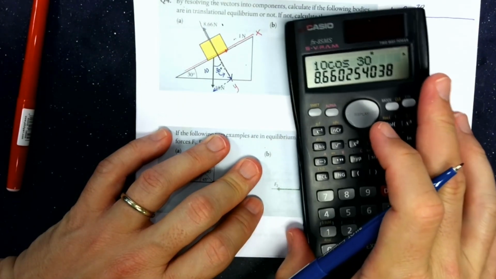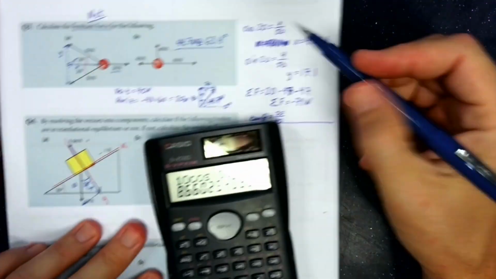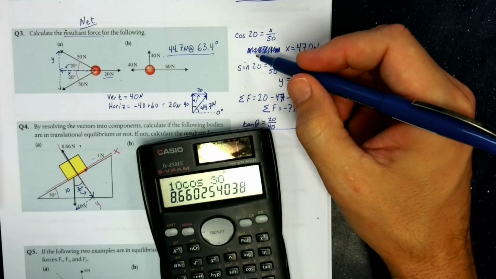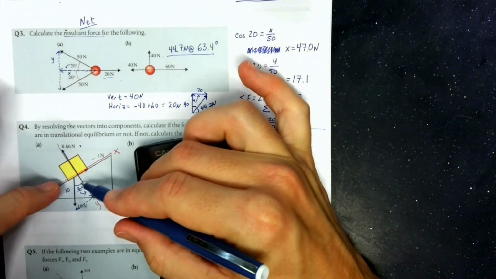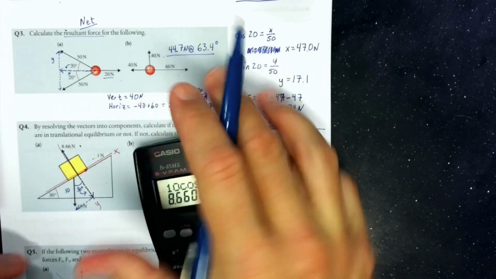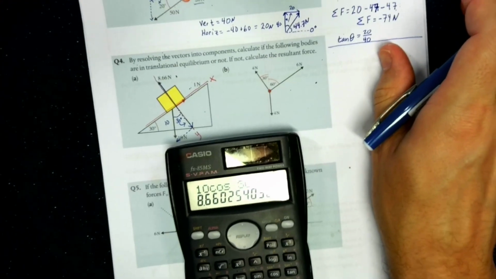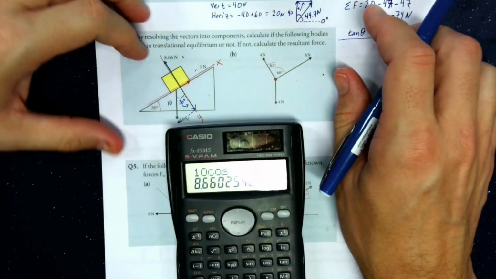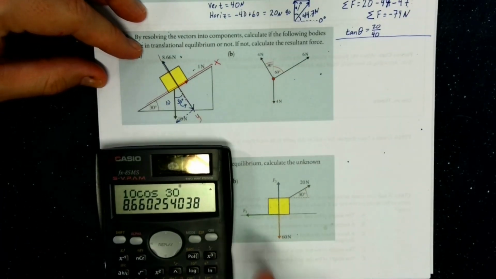If you're uncomfortable with me jumping straight into the 10 cosine 30, please take time to do what we did before, right? You can write it out. Write down cosine of 30 equals adjacent over hypotenuse. This is the adjacent side. This is the hypotenuse. So you can do that. That's fine. But in the interest of this video, I'm going to shorten the trig stuff now. If you need practice with trig, this probably is not the best video for that.